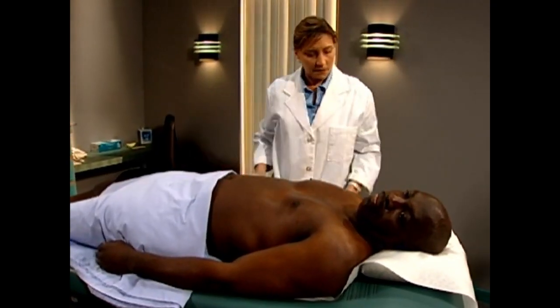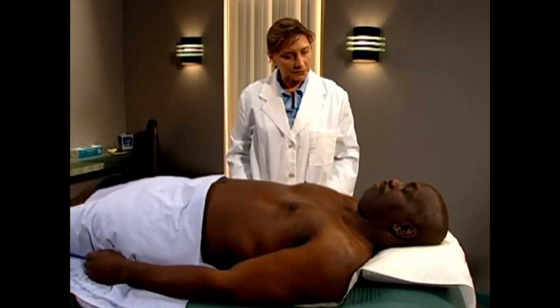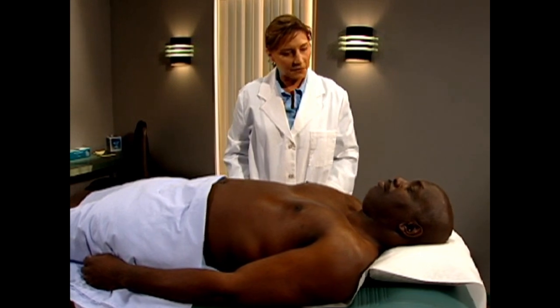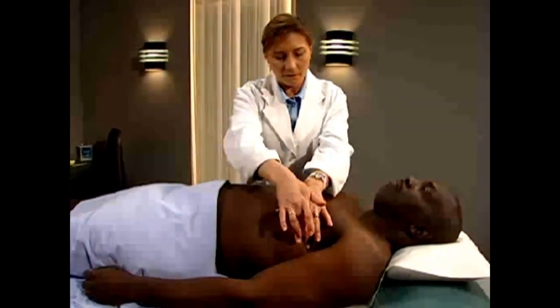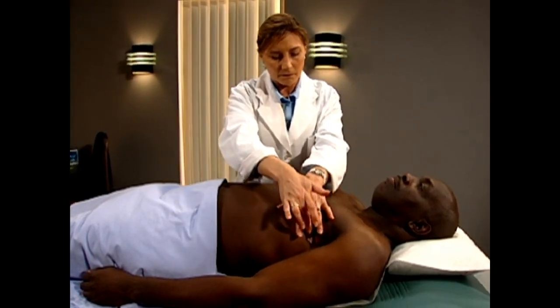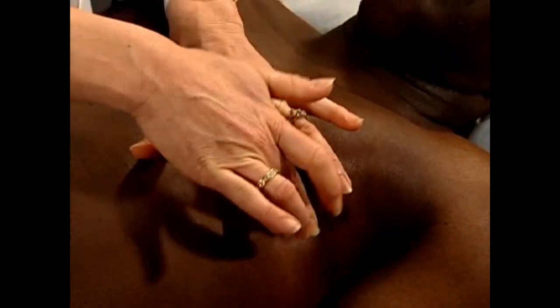If chest x-rays aren't available, Mr. Parker, I'm going to tap on your chest to make a rough estimate of the heart's size. To begin, percuss from the left anterior axillary line toward the sternum, moving along each intercostal space.